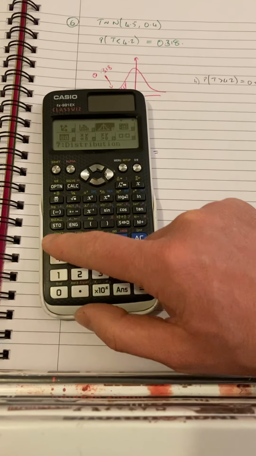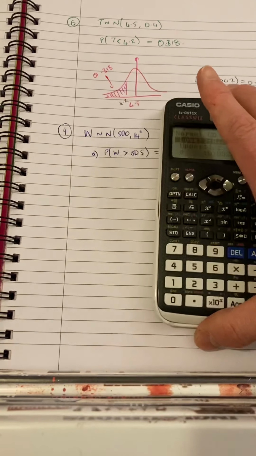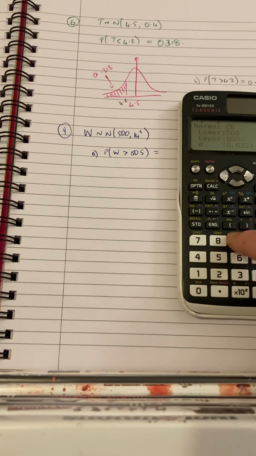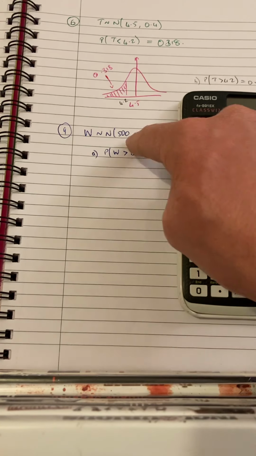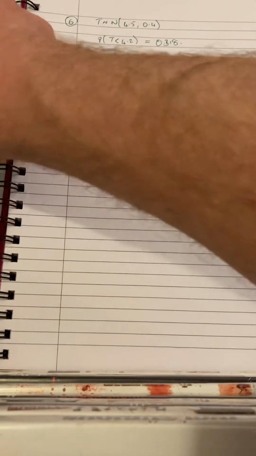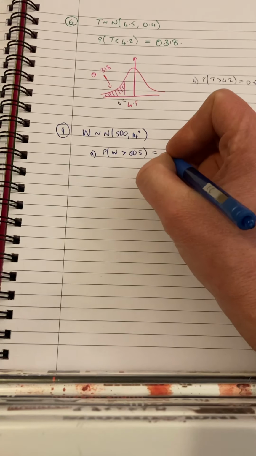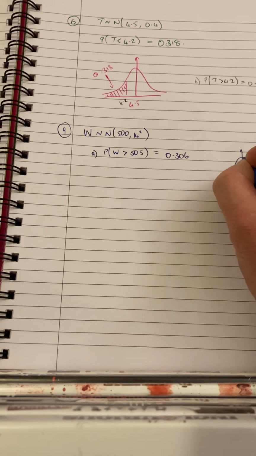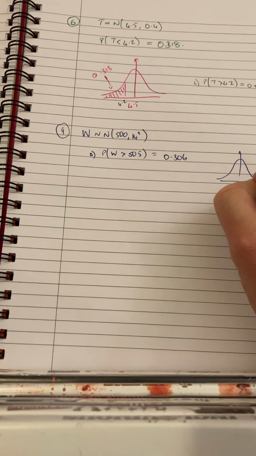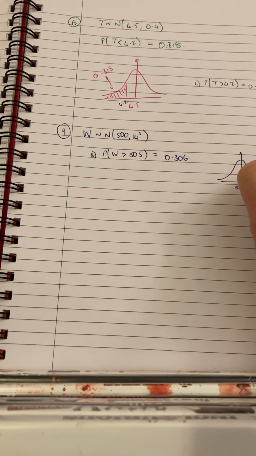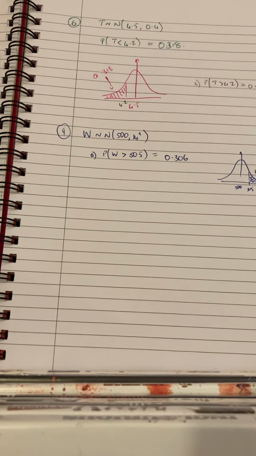Menu, number 7, normal CD, please. It's greater than 505, so my lower value is 505. My upper is just some big number. Sigma is 14, and mu is 500. There we go, 0.306. Again, I'm just going to illustrate that. An illustration never hurts, just to clarify your thinking. There's 500, there's 505 there. Is it plausible that it's 0.306? Yeah, it is.